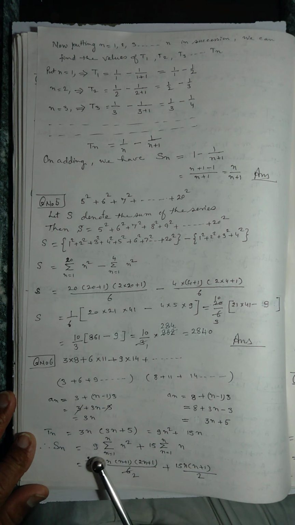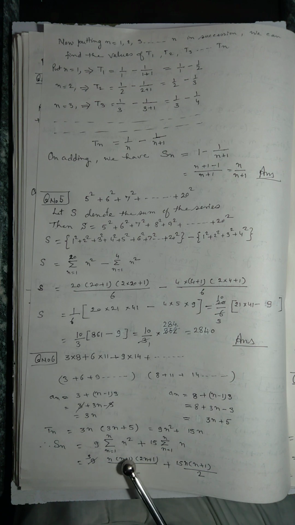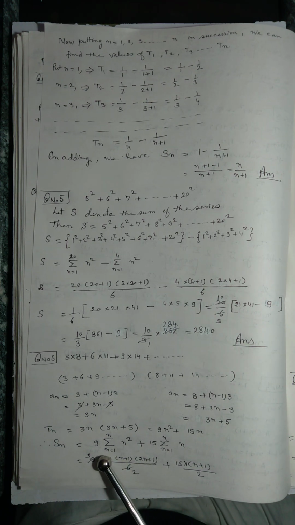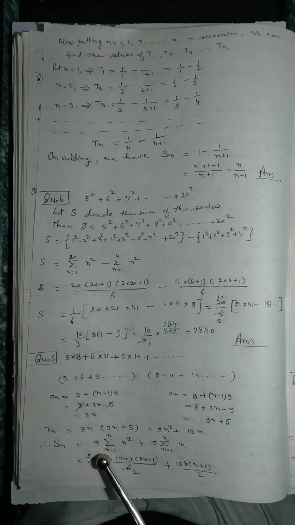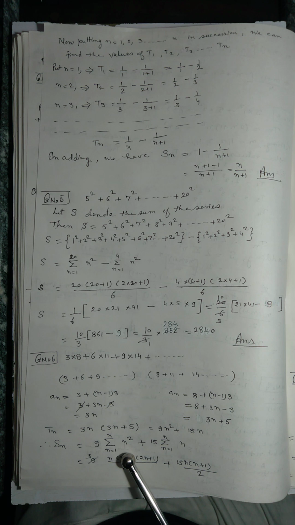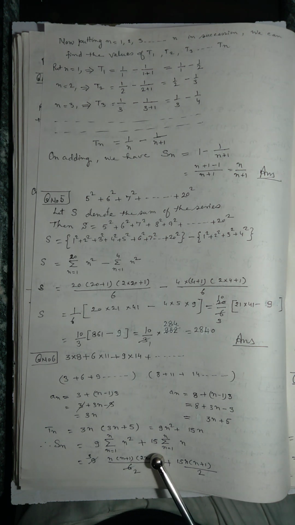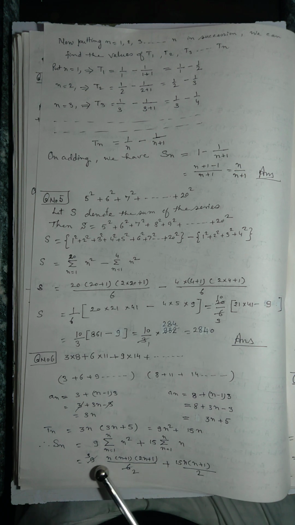After summing all these terms, summing करने का मतलब इनको ऐड करने पर, so you see 9n square, so I have written here 9 sigma n is equal to 1 to n of n square plus 15n means 15 into sigma n is equal to 1 to n, that is n here.